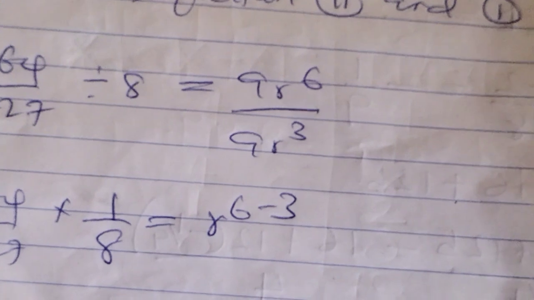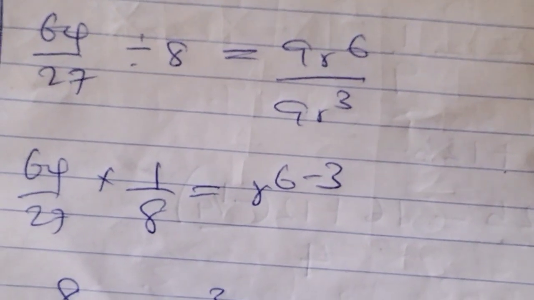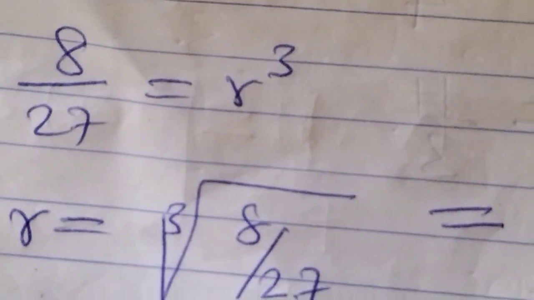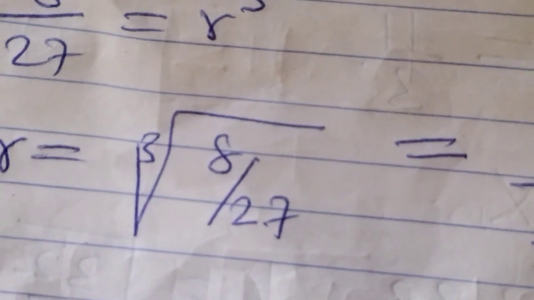a. We now have r raised to power 6 minus 3, applying the law of indices. So we'll have 8 over 27 equal to r raised to power 3, or r cubed. So to find r, it becomes the cube root of 8 over 27. You can see the sign there, and that gives us 2 over 3. So the common ratio is 2 over 3. That settles question 2a(i).